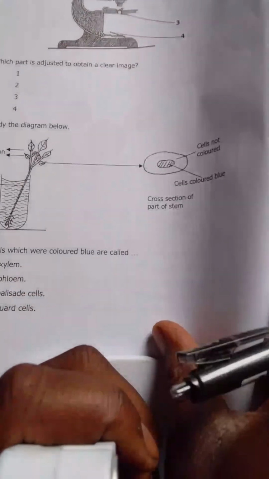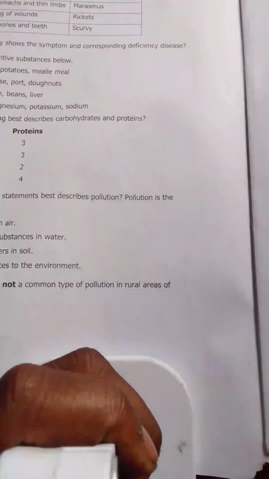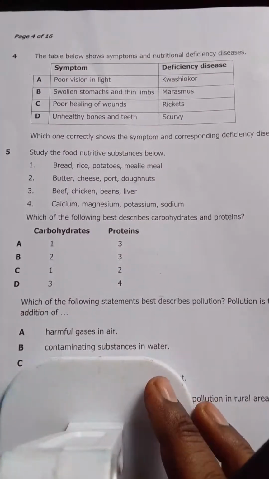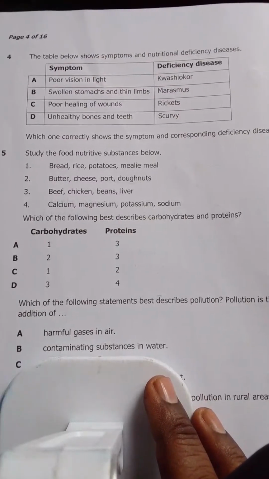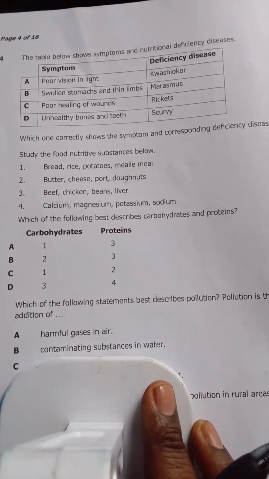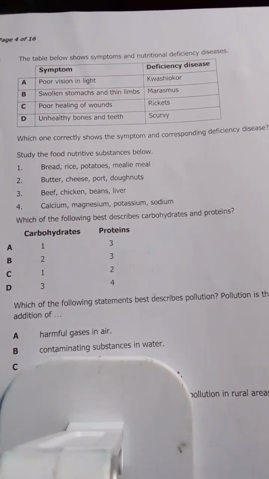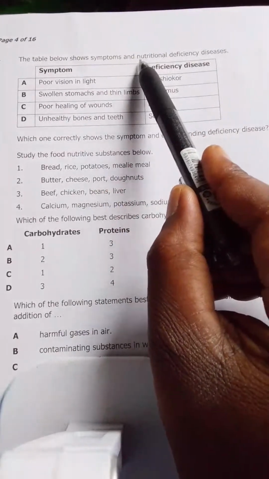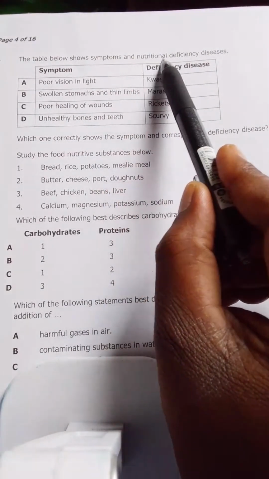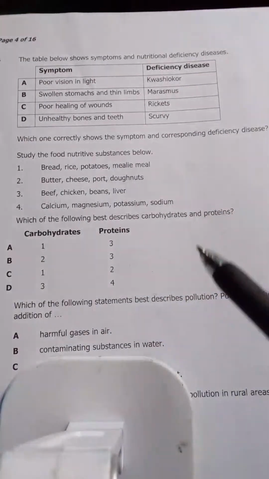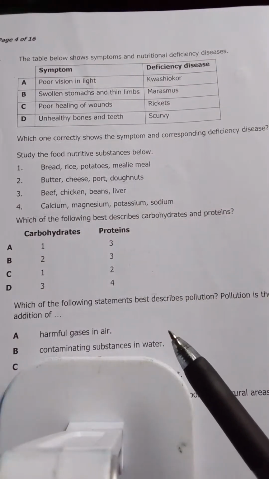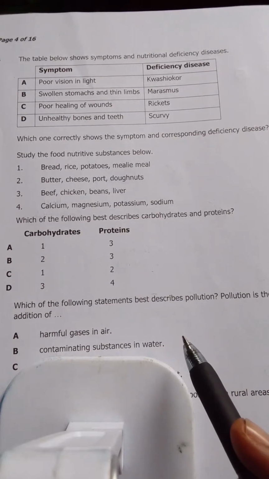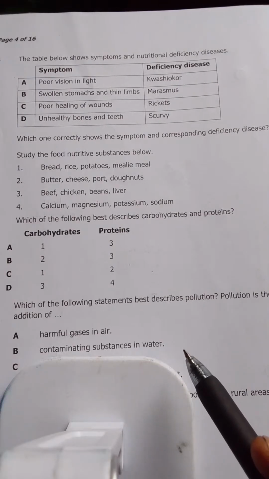Let's look at this other question. So question number 4 is coming from the topic nutrition. Question number 4 is saying the table below shows symptoms and nutritional deficiency diseases.